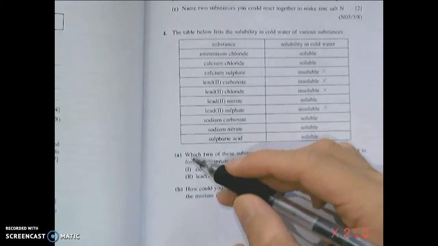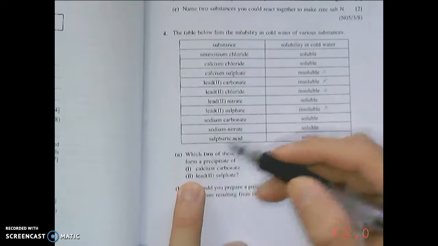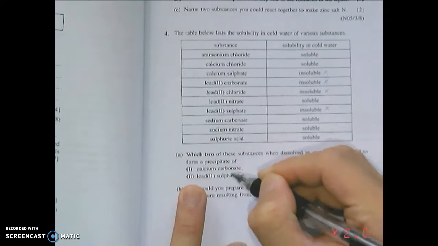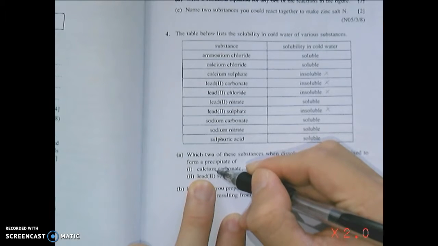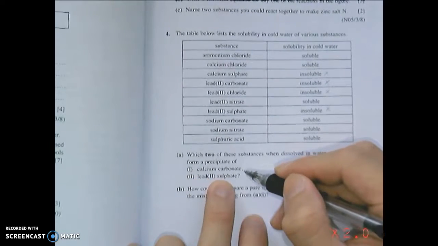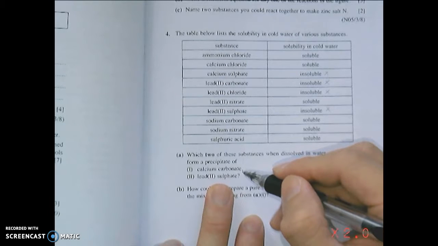Let's look at part A, part 1. You're supposed to make calcium carbonate. So you need a substance that can give you the calcium part and another substance that can give you the carbonate part.